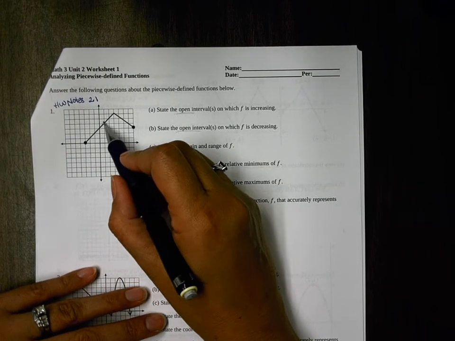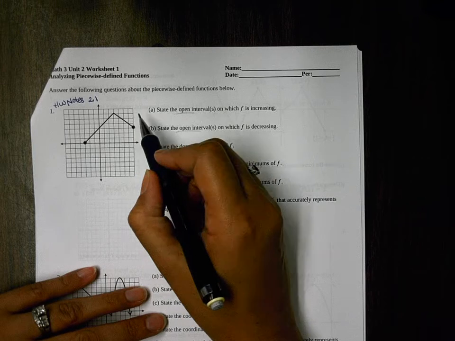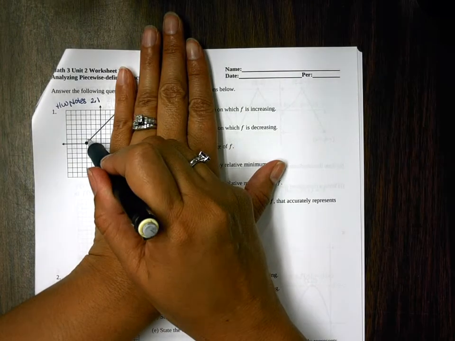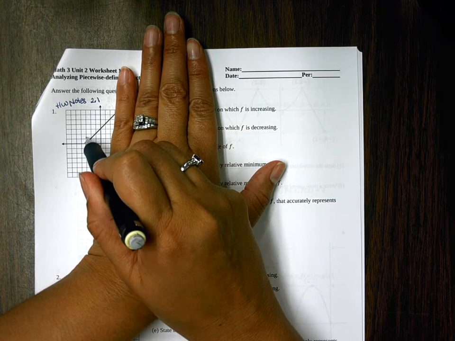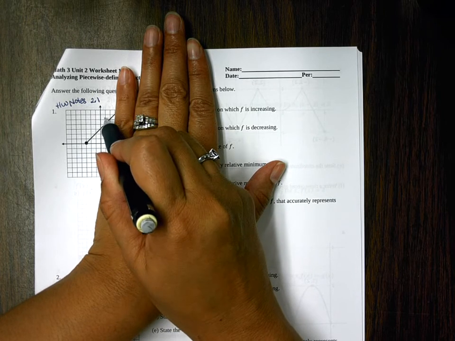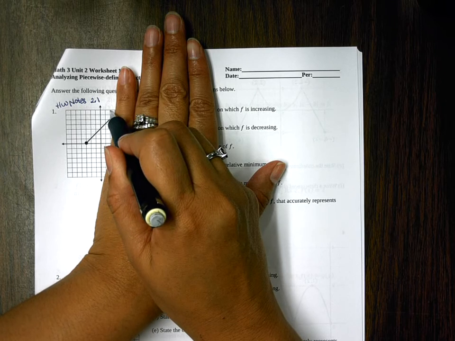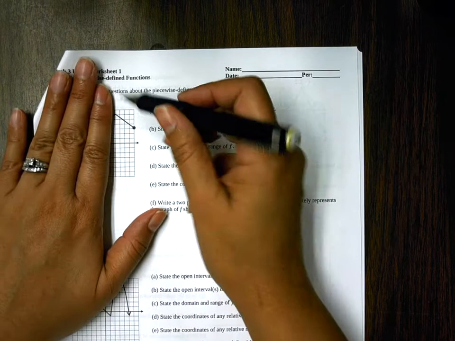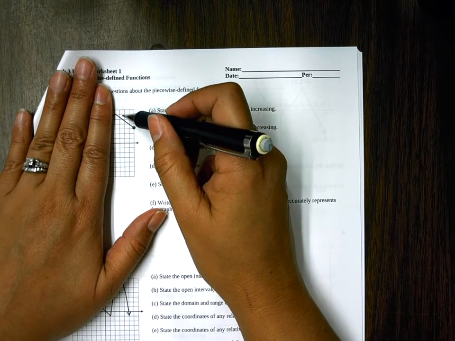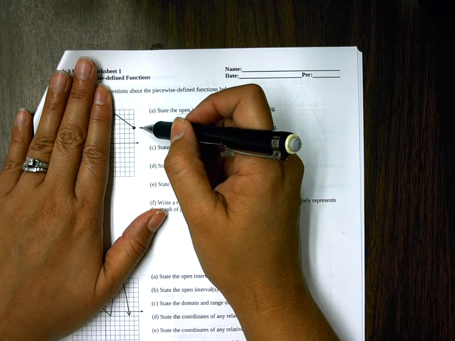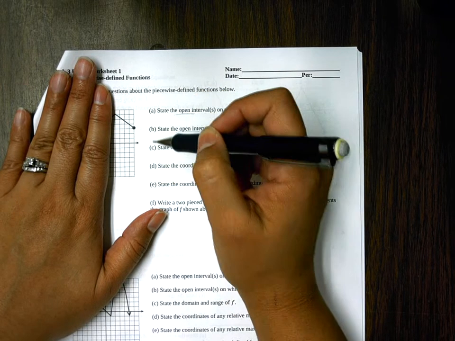So I see the graph here, and then the graph changes direction there. So I'm going to cover this piece. From that point to that point, walk like you're walking on a hill. That would be walking uphill. Uphill is increasing. And then you go over here, and you're walking downhill. Downhill is decreasing. You've done this in Math 2.